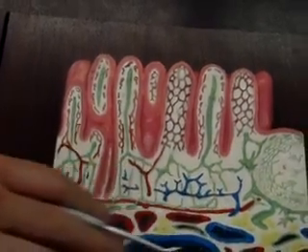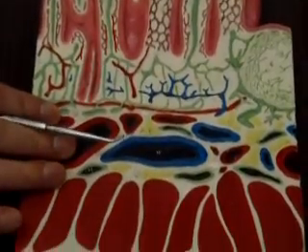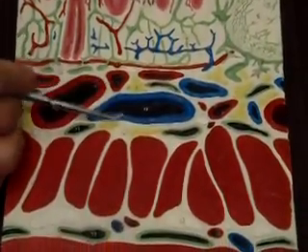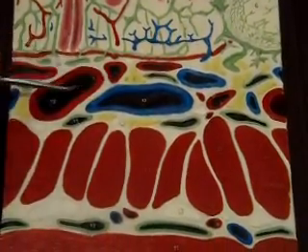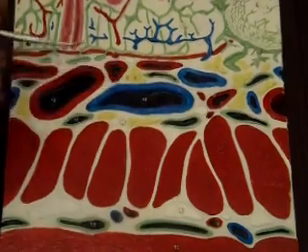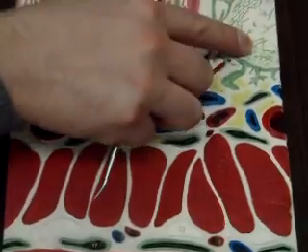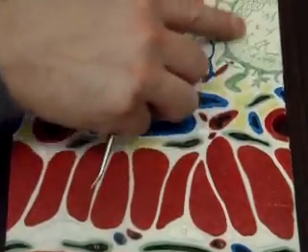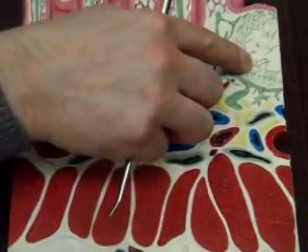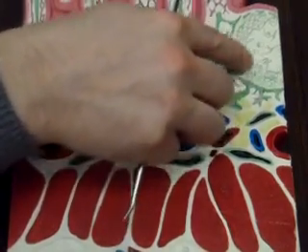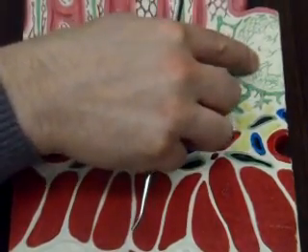This layer, as I said once before, is the submucosa, and it contains blood vessels here, so those are the blood vessels, arteries, veins. And you're also seeing this structure right here, and this is known as the Peyer's patch. It's a lymph nodule.